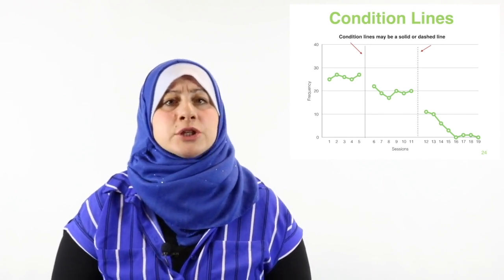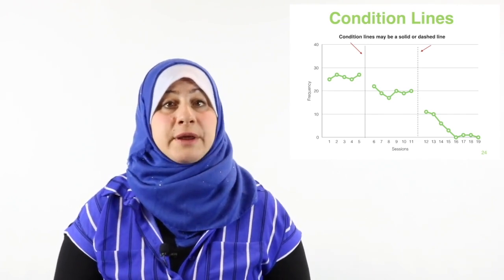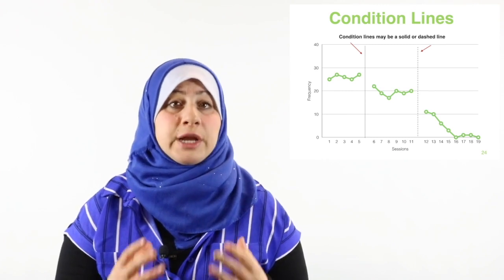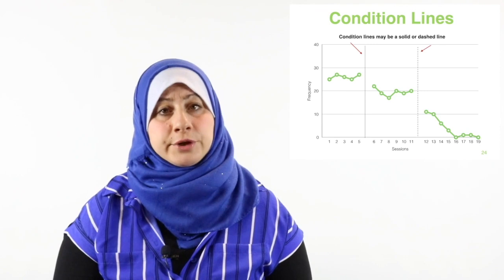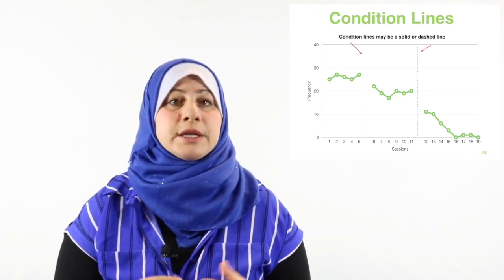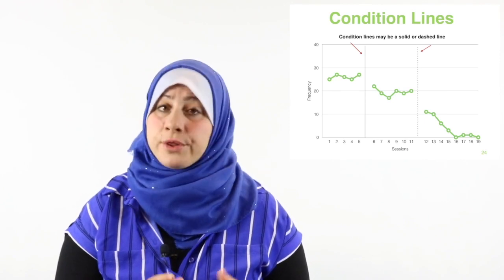For example, suppose a child in the program was coming 5 days a week and then his parents changed his schedule to only 3 times a week. The learner's rate of learning and progress could be affected because of this change. The condition line will visually show this on the graph.